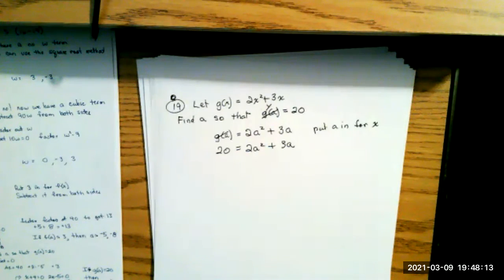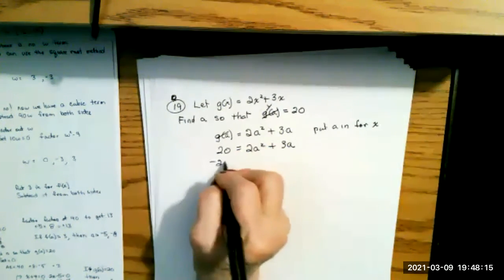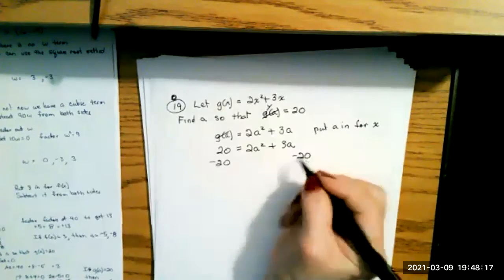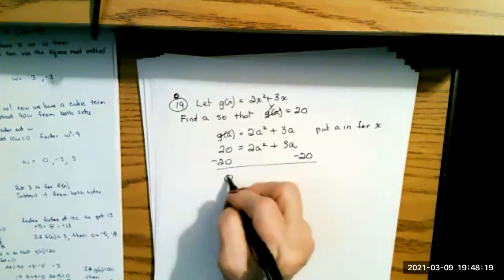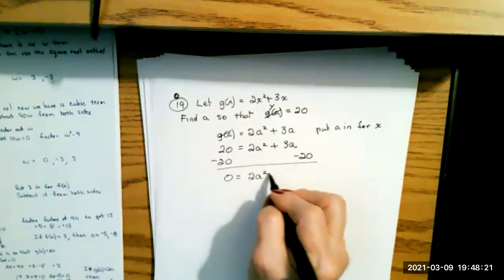You're going to subtract 20. That's right. You got that one down, didn't you? And then you're going to factor it. I don't know why, but these clicked for me compared to other stuff we've done.